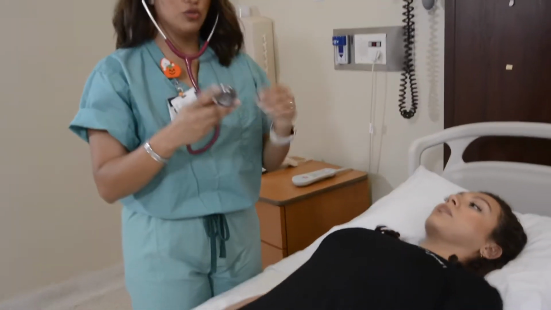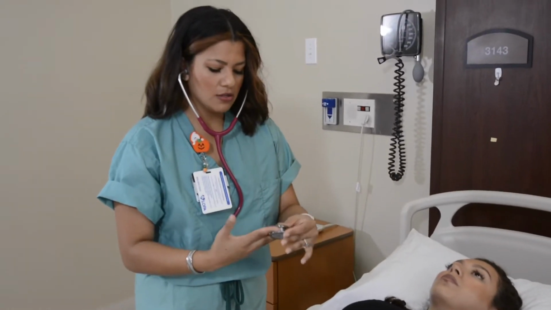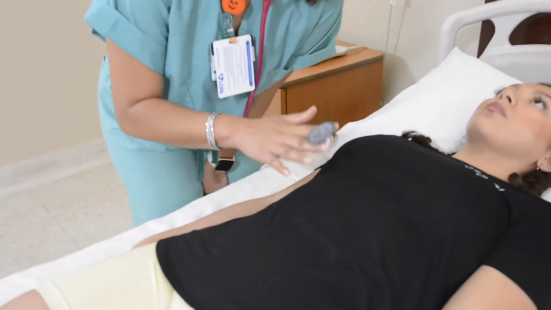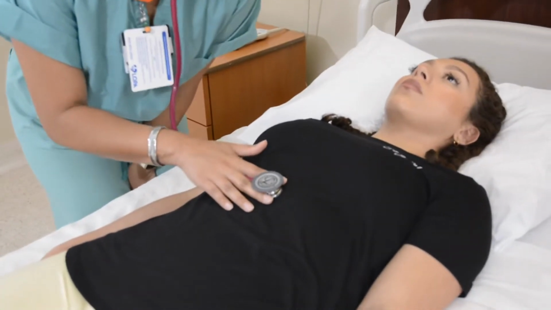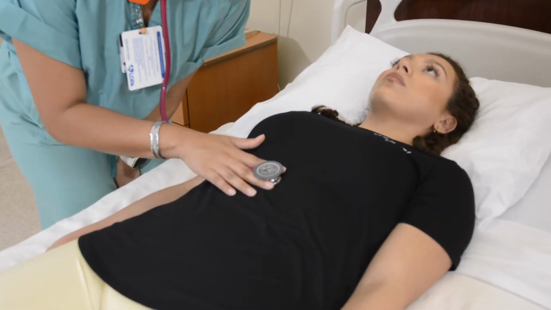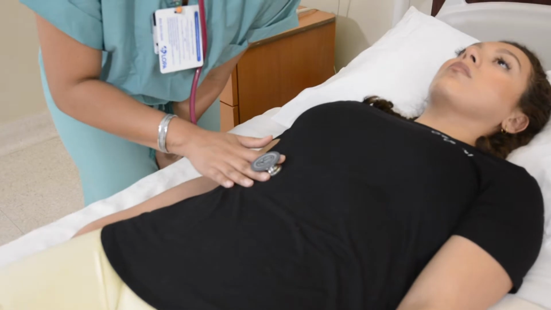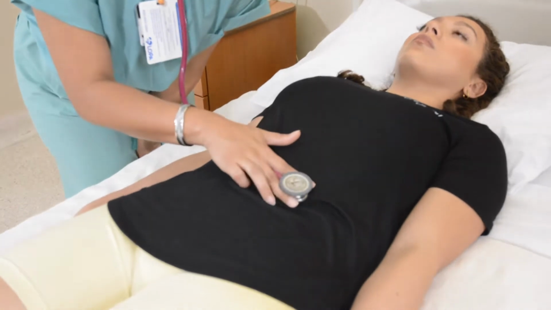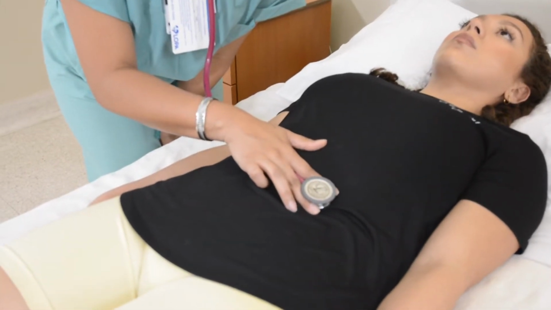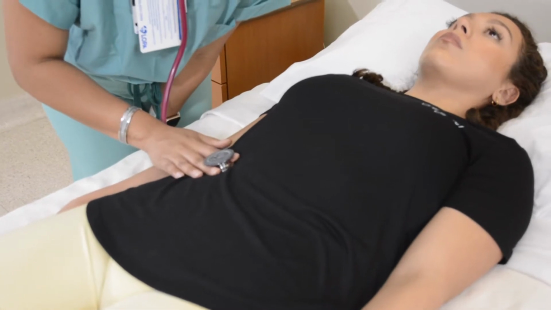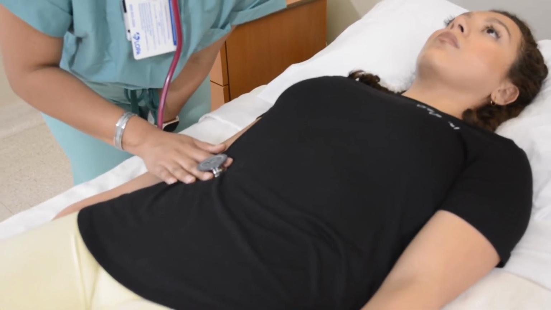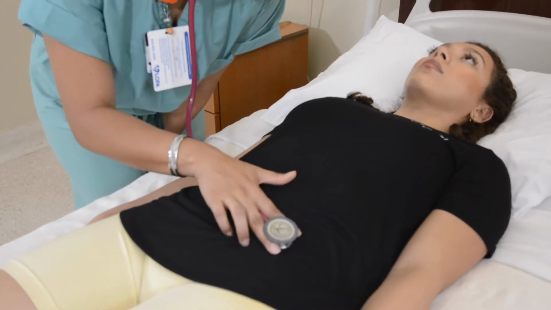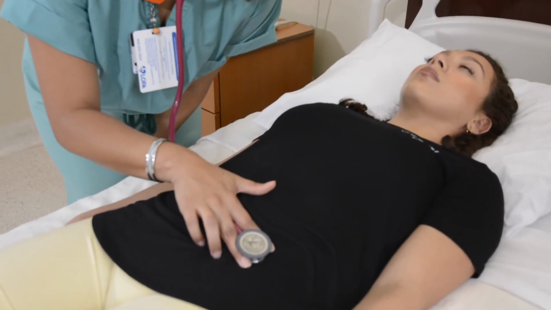Okay, and now I'm going to do vascular sounds. With that one, I have to listen with the bell part, and I'm going to do aortic, right renal, left renal, left iliac crest, right iliac crest, then right femoral, and left femoral.